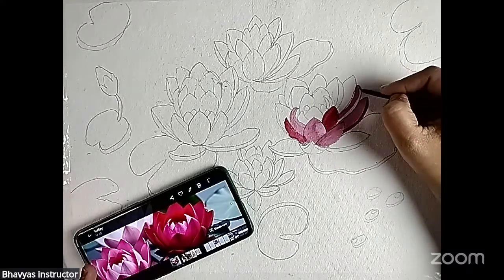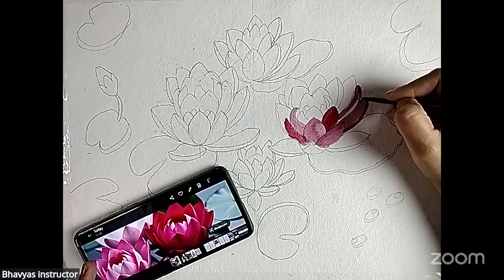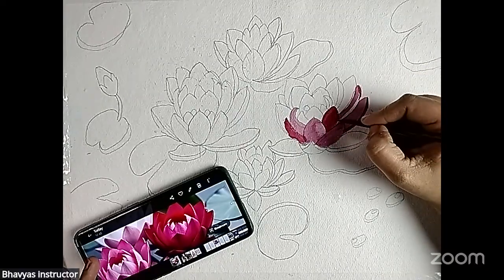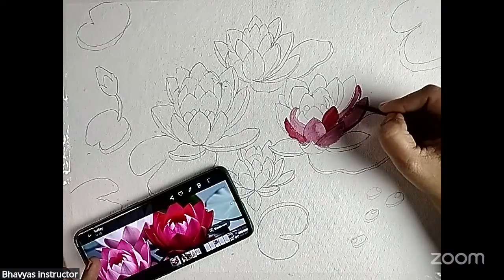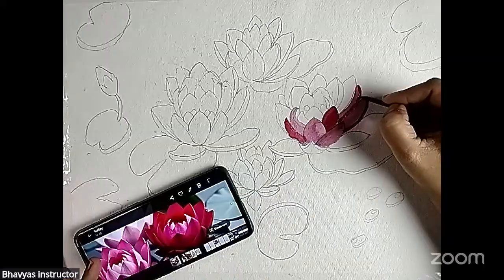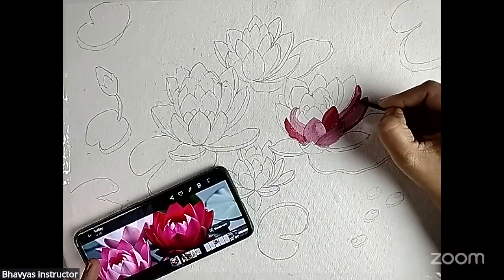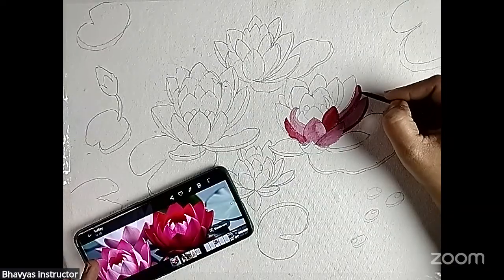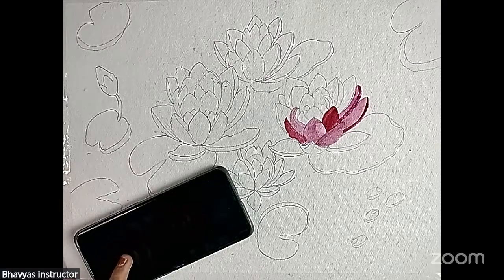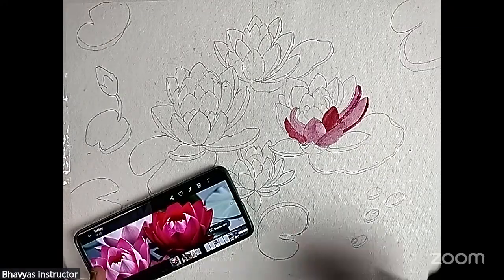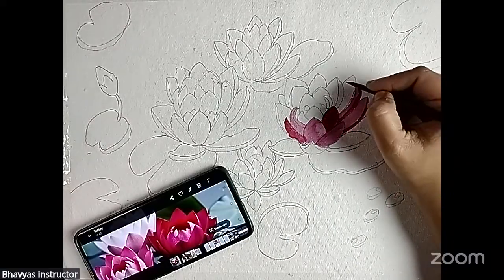Now, for adding depth to each and every petal, I am adding dark pink, and whoever understands colors, add crimson red along with the dark pink. Don't take too much red. Red is not that visible in the petals.